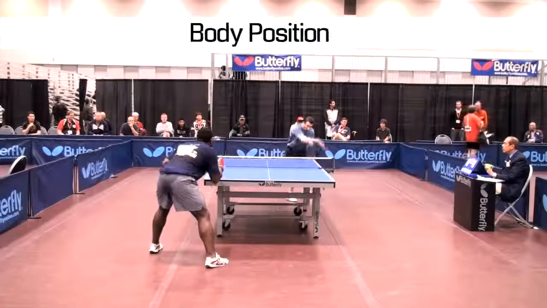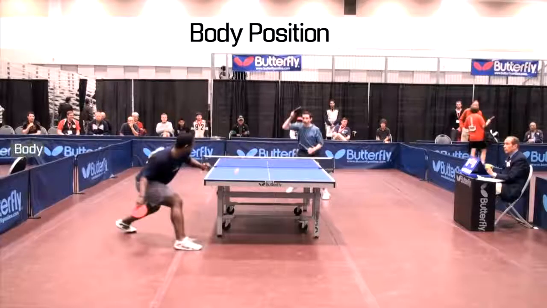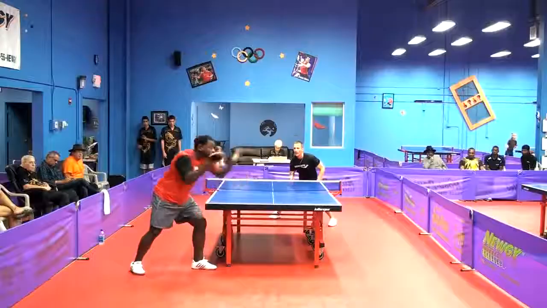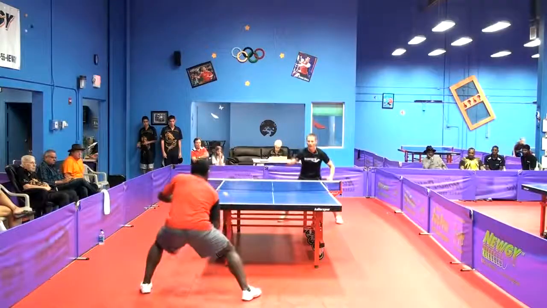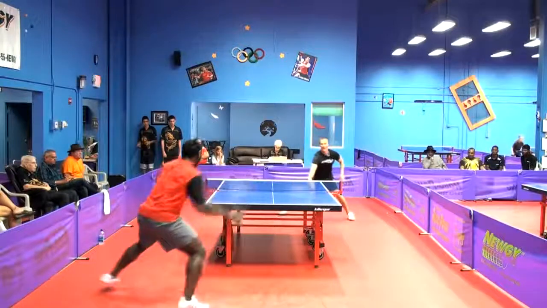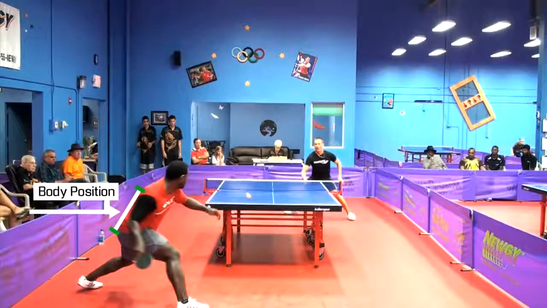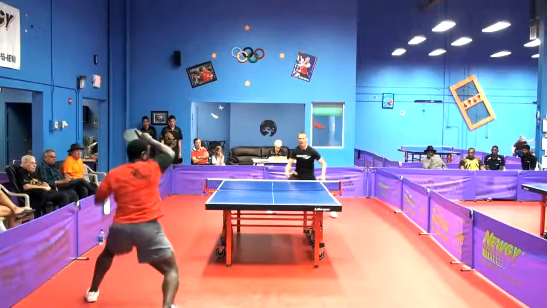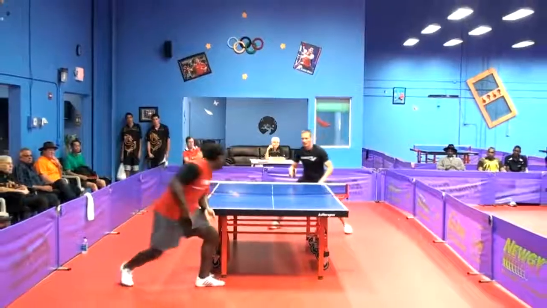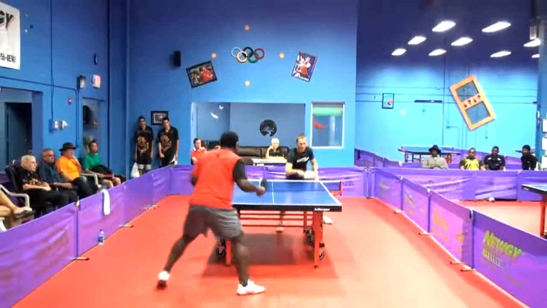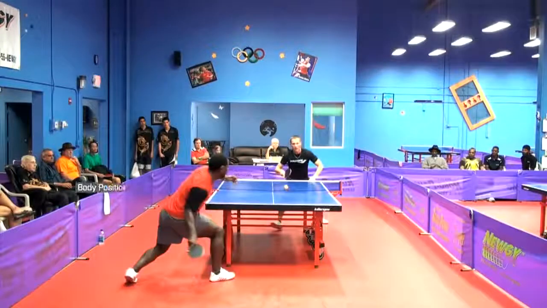Body position. The body position of your forehand loop is important because it can drastically impact how well the shot is played. The body position should be at 45 degrees because the body angle creates the ideal amount of momentum from the torso being bent over, going back to neutral position.